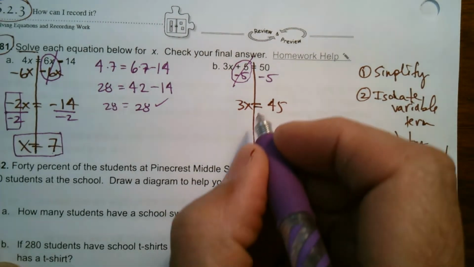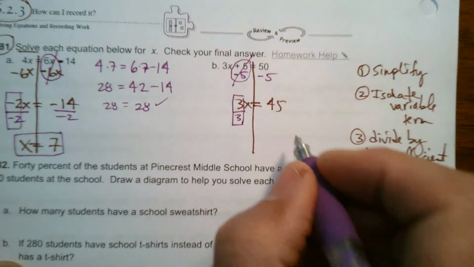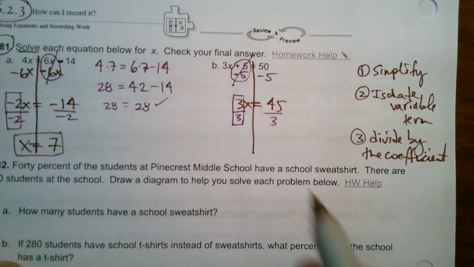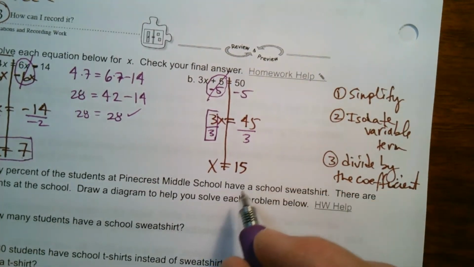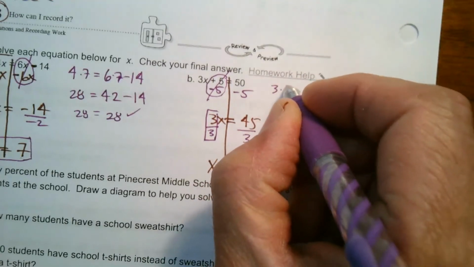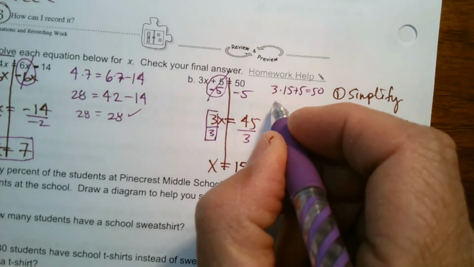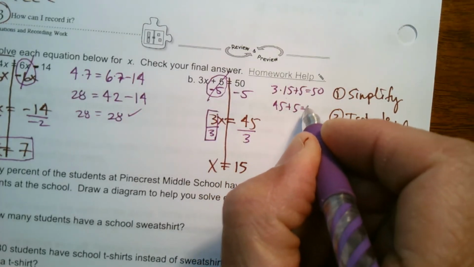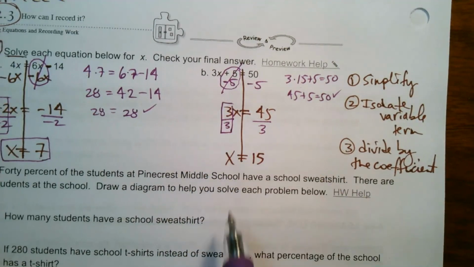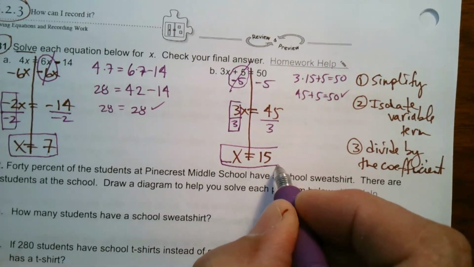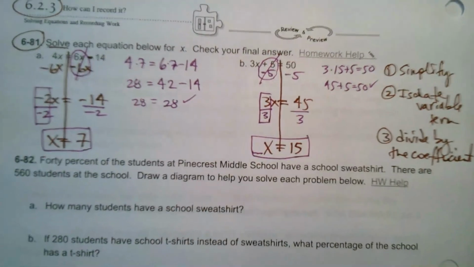Last step, divide by the coefficient. The coefficient is 3. I'm dividing by 3 because I want that to become a 1. So divide by 3, both sides. So x equals 15. 45 divided by 3 is 15. So I think x is 15. We can check it. Does 3 times 15 plus 5 equal 50 is the question. 3 times 15 is 45. 45 plus 5 does equal 50. It checks out. So therefore, that is the answer. Put a box around it. I'm good to go. All right, so that's how this process of solving and checking your solutions works.